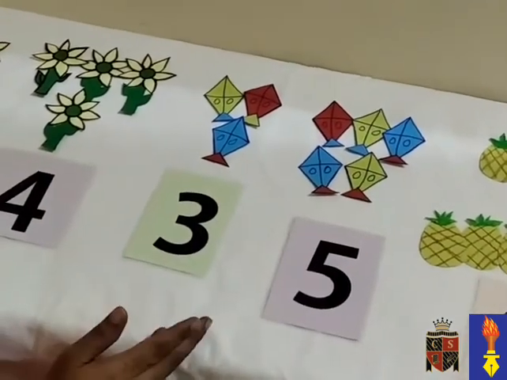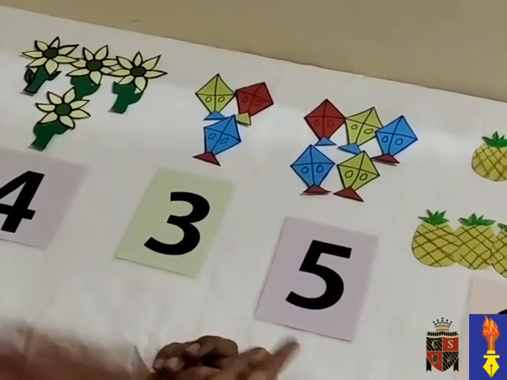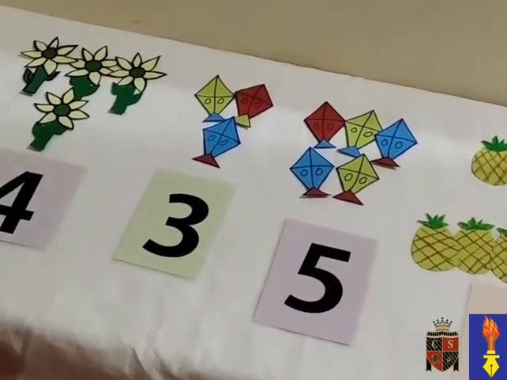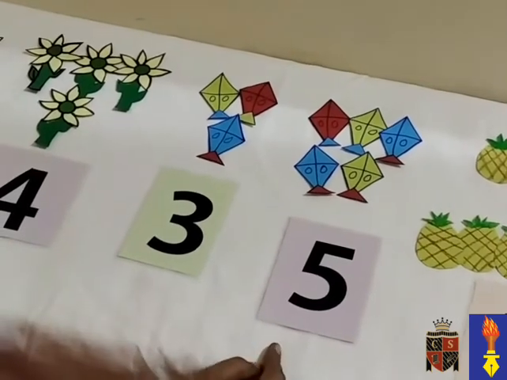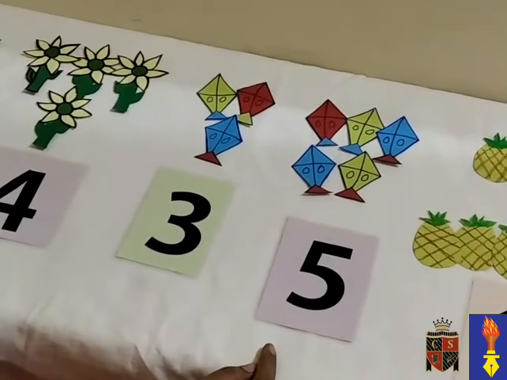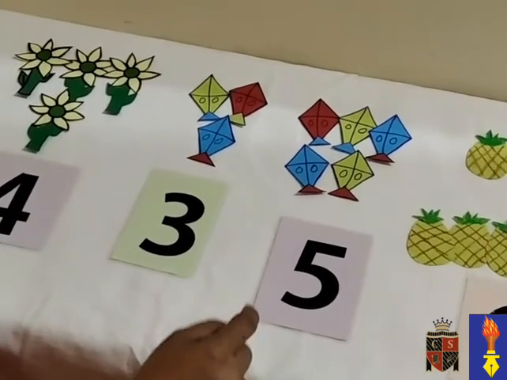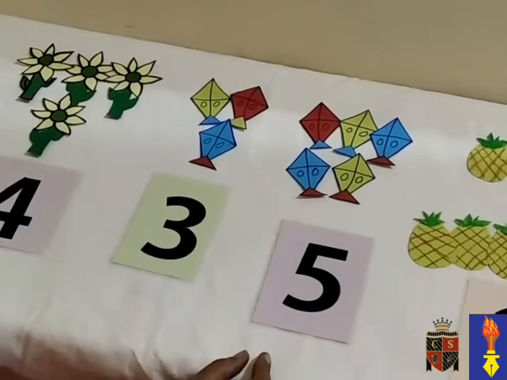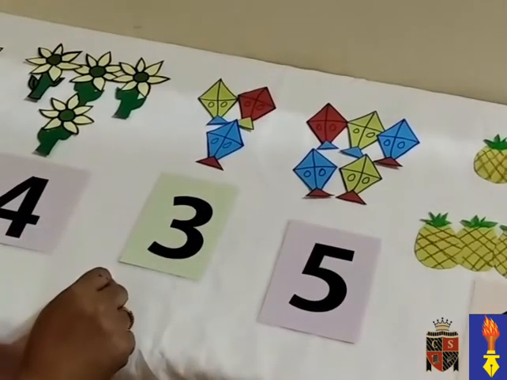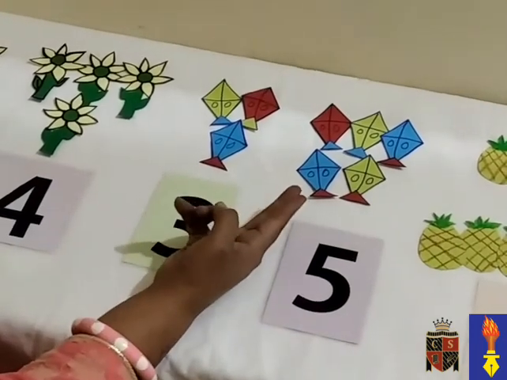Now tell me which number is greater, 3 or 5? Yes, good. 5 is the greater number because 3 is less, there are only 3 here, and I have 5 over here.